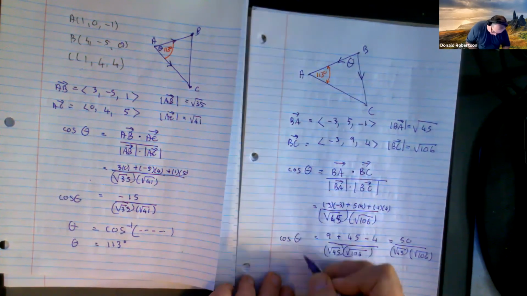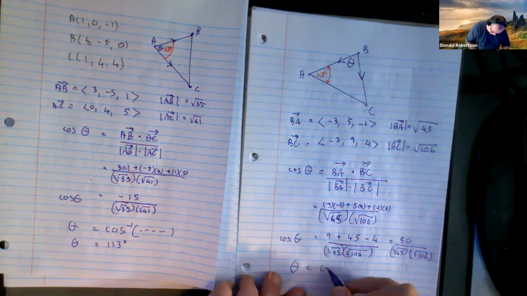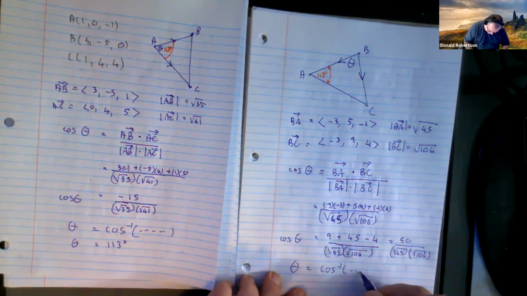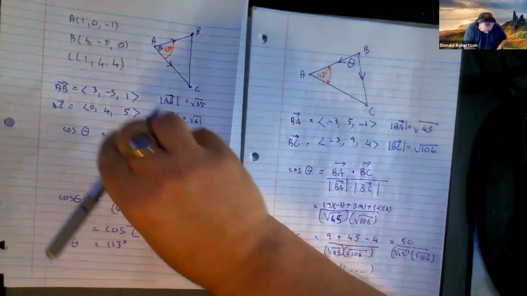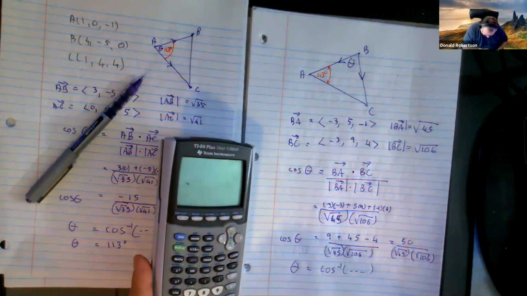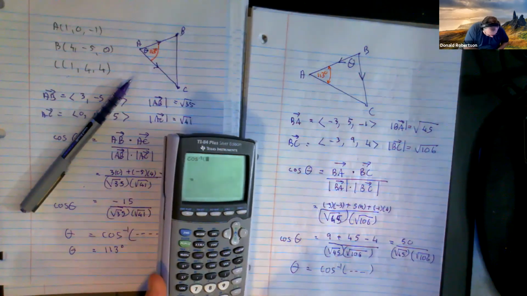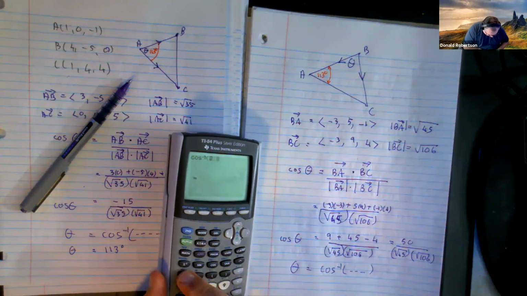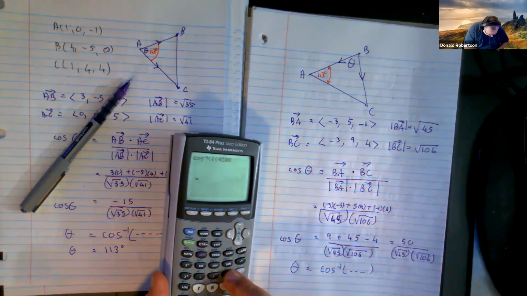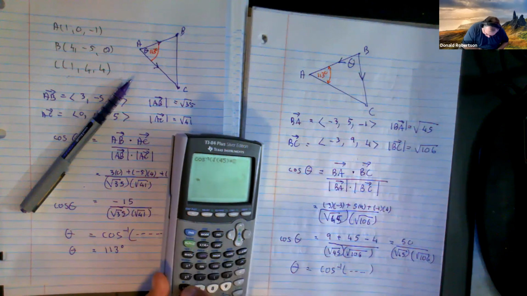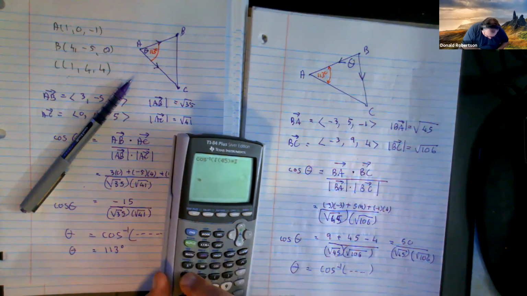So to get the angle, I do the inverse cosine of that guy. So I go to my calculator and I go inverse cosine of the square root of 45 times the square root of 106.